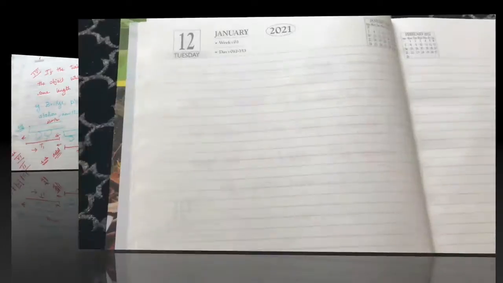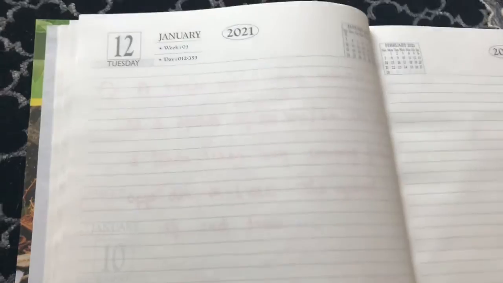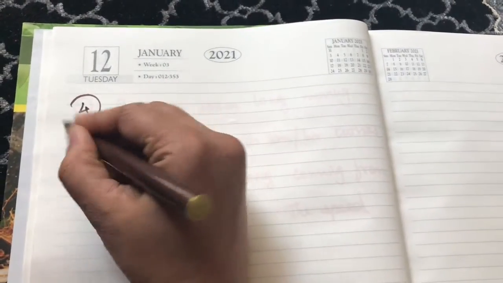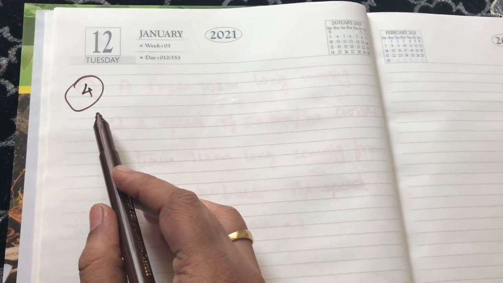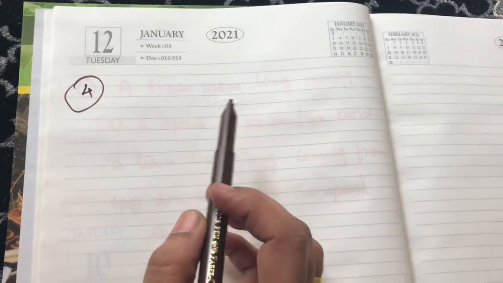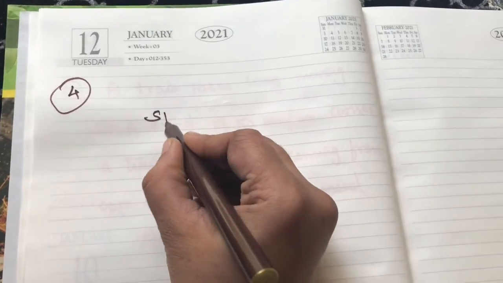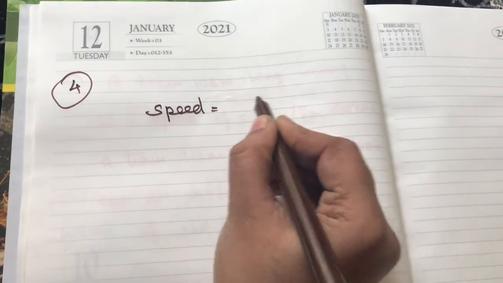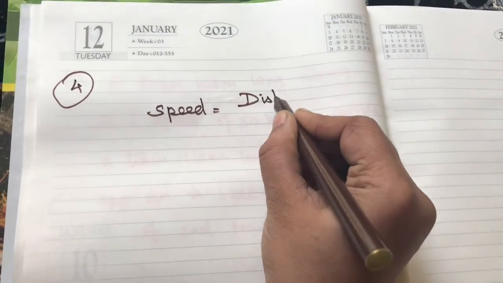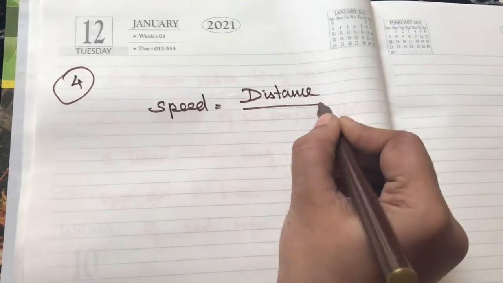Okay. So we know four conditions till now. The only simple formula we need to apply is speed, which is equal to distance by time.